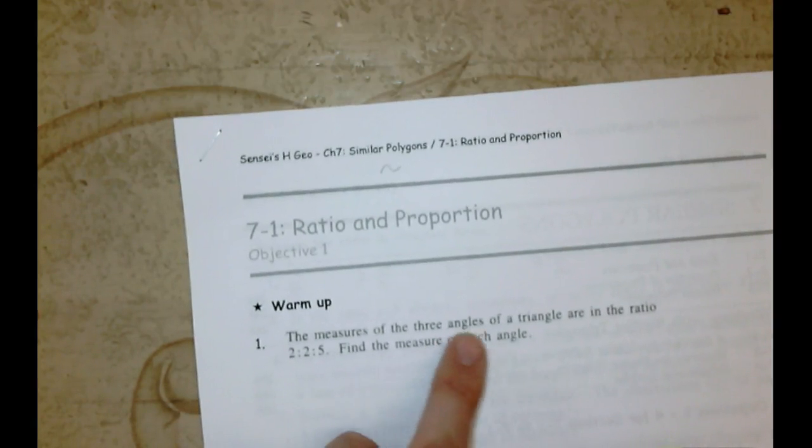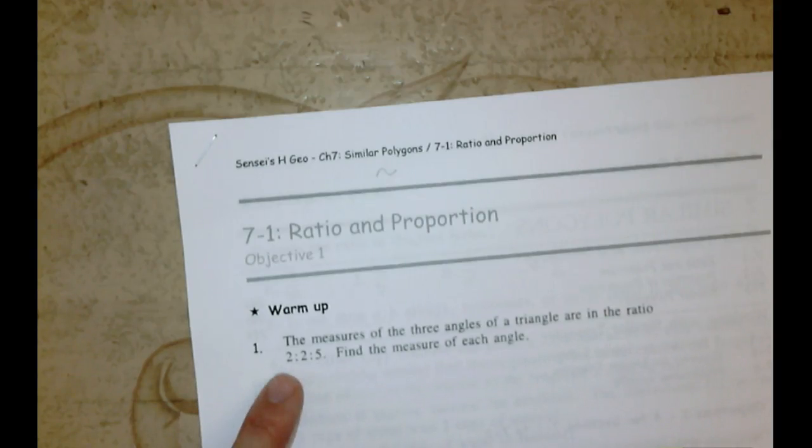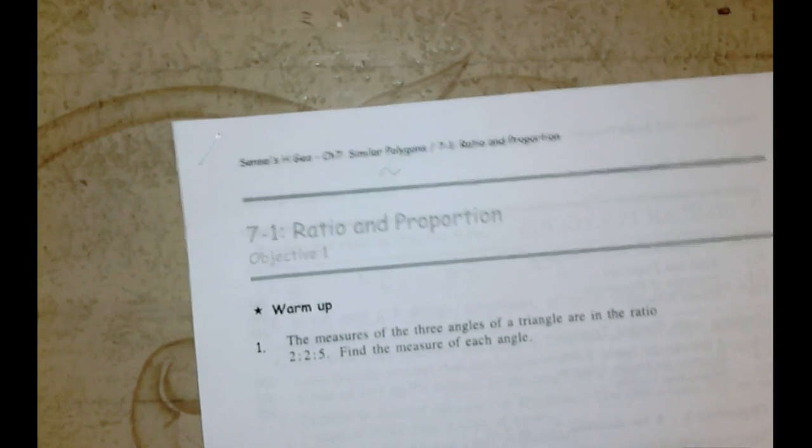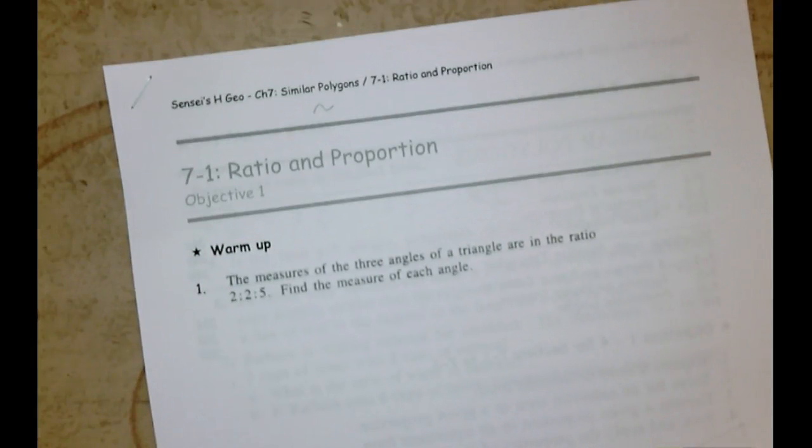The measures of the three angles of a triangle are in a ratio of 2 to 2 to 5. Find the measure of each angle. How do we find that? So this is not really the similar triangle. This is just practicing how to use ratios and proportion. So how would you set it up?